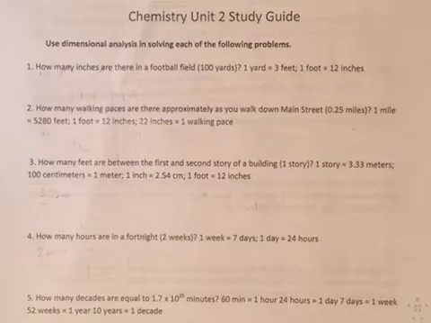Hopefully this will be a good opportunity for you to check your answers as well as your work, which is just as important.